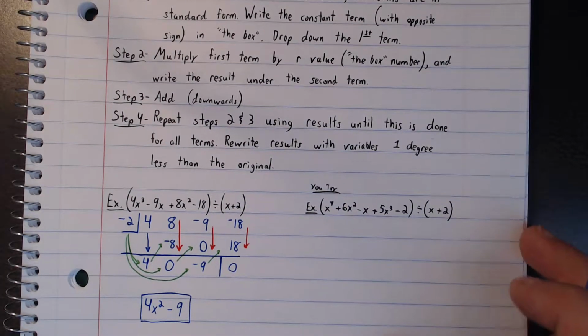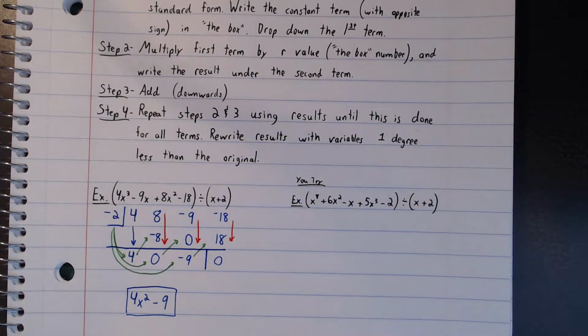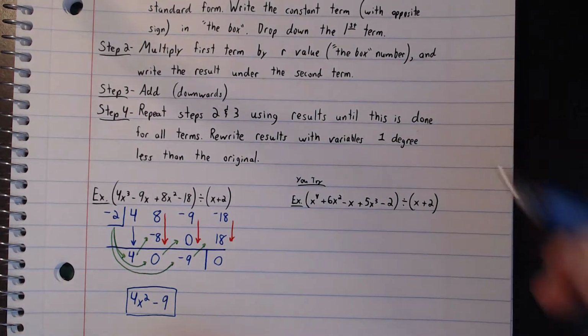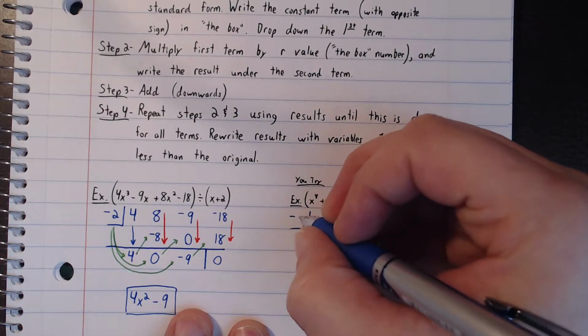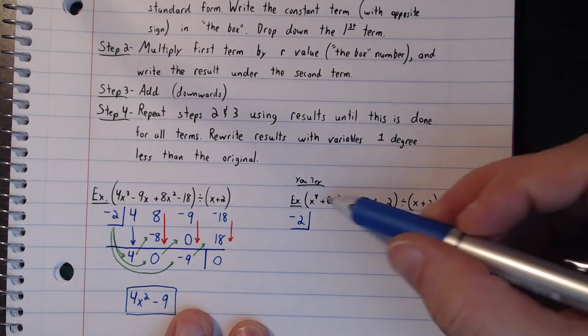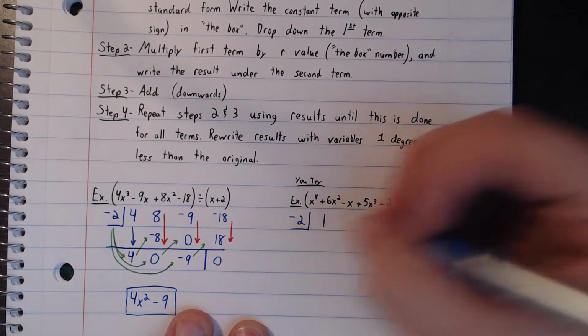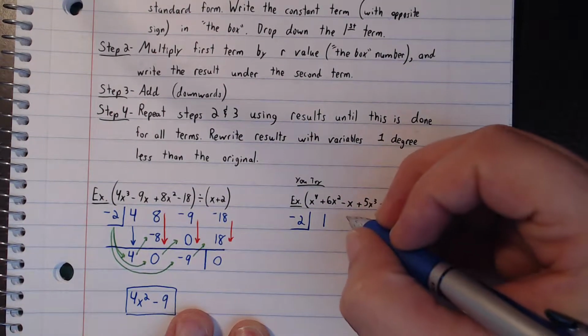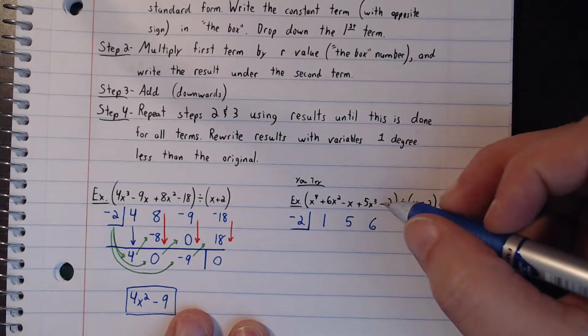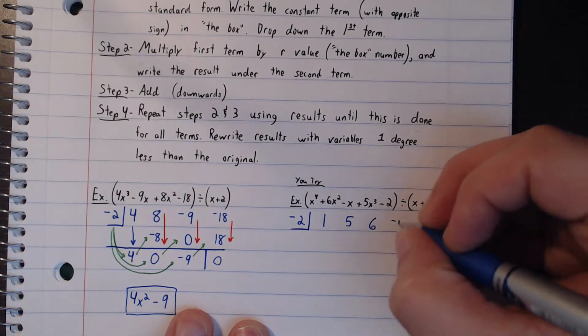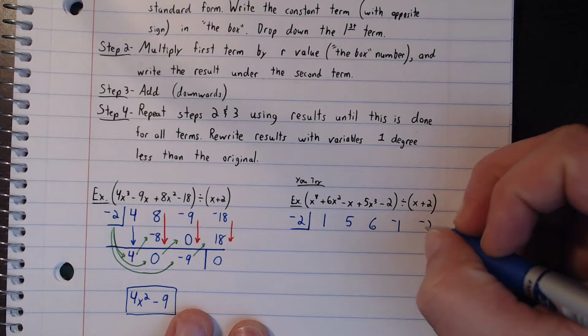Okay, so here's one for you to try out on your own. Remember, you want to make sure that this is written in standard form when you do this. Alright, let's check out how you did here. Okay, we're going to put in the box the opposite here. So we want negative 2. Writing this in standard form, I have a 1 coefficient on the fourth, I have a 5 on the third power, I have a 6 on the second, I have a negative 1 on the first power, and I have a negative 2 on my constant term.